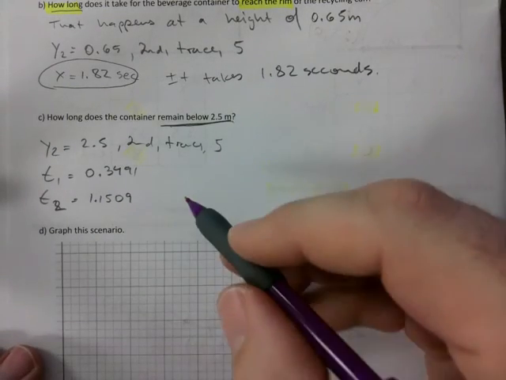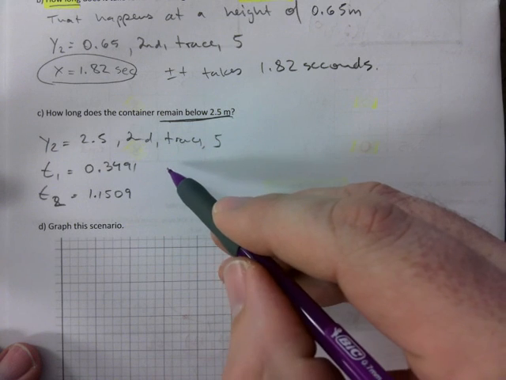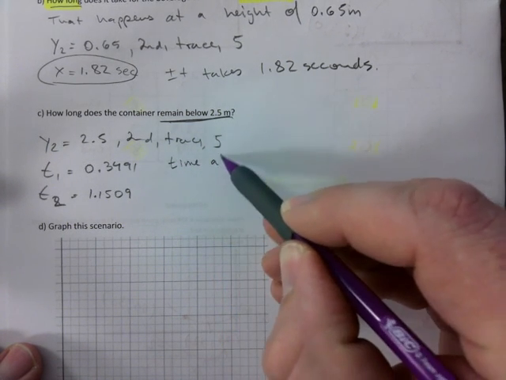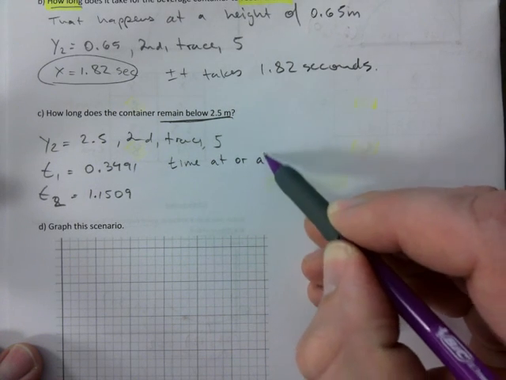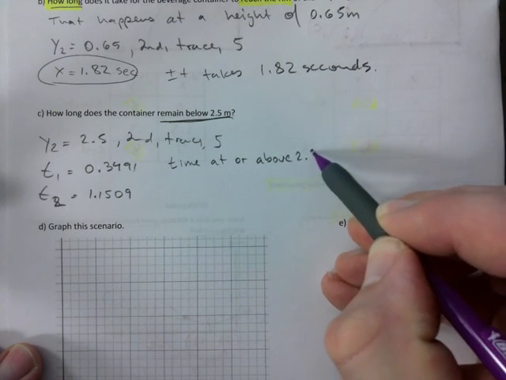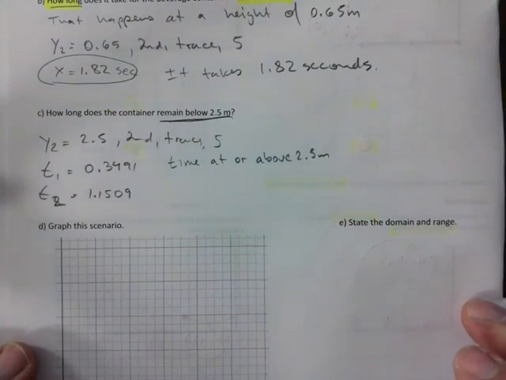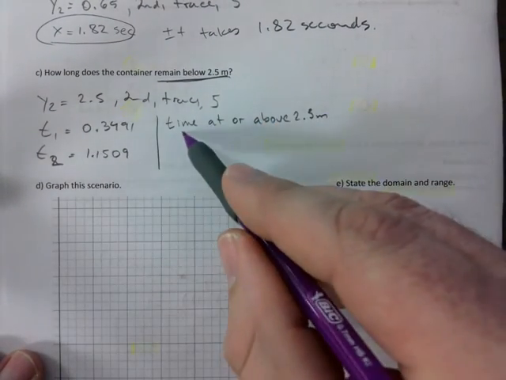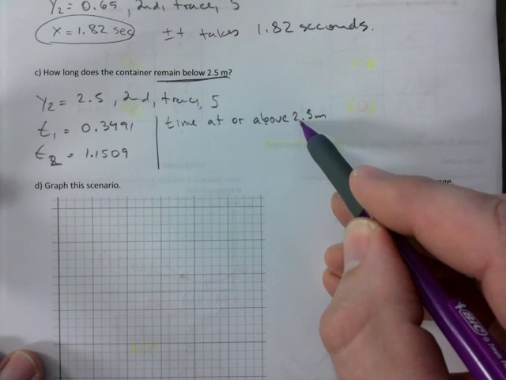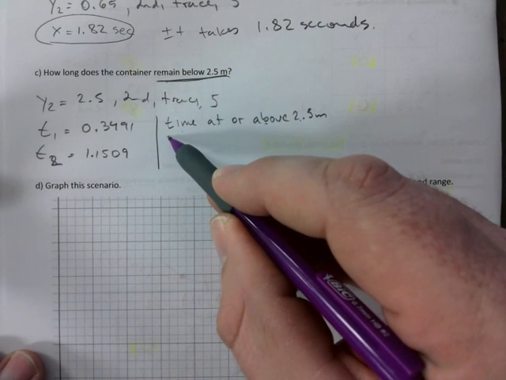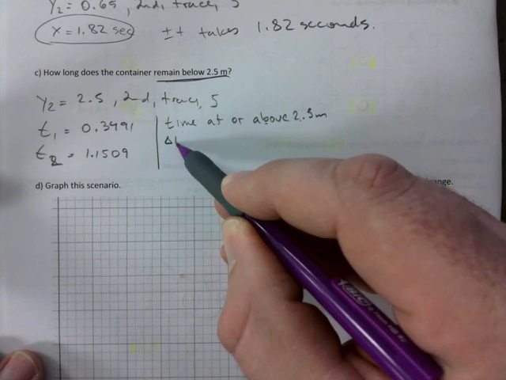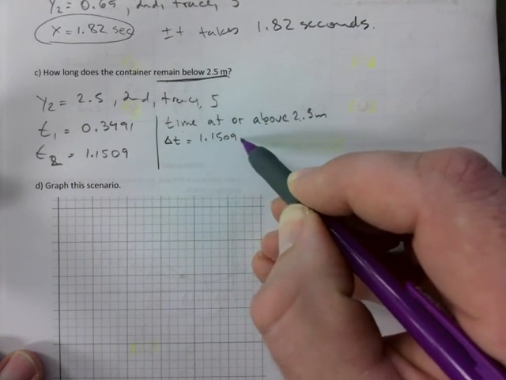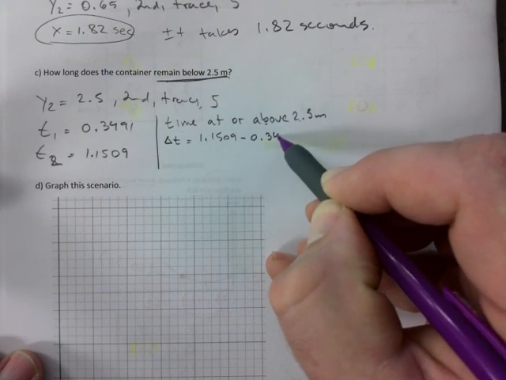And watch carefully with your notes here. Time at or above 2.5 meters. I'm going to cut this here like that. Time at or above 2.5 meters would be just like before. 1.1509 minus 0.3491.